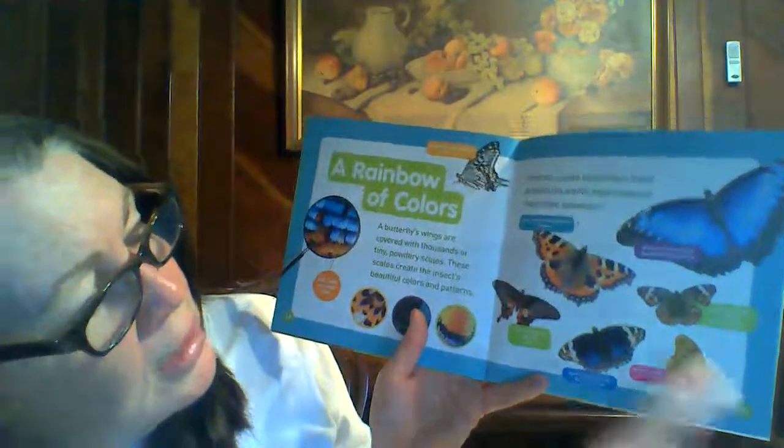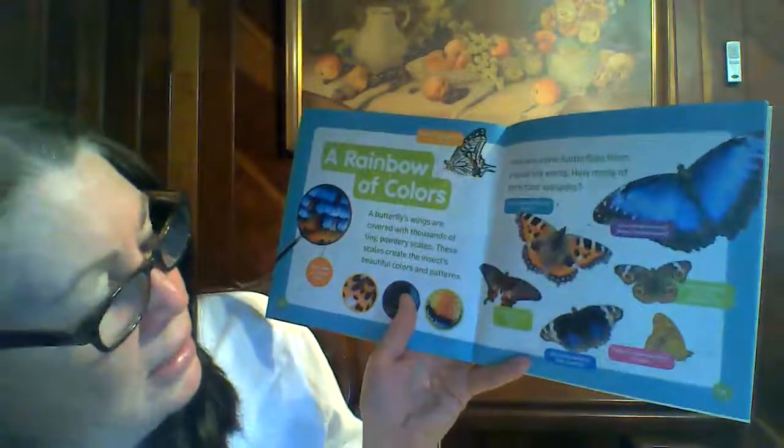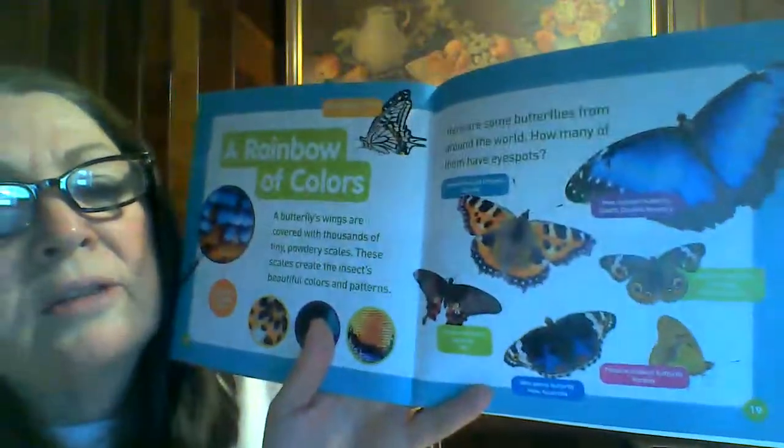There's some butterflies. I know, I can see some eye spots there. Oh, and there's some there. Looks like they have little eyes on them that scare away their enemies, doesn't it?